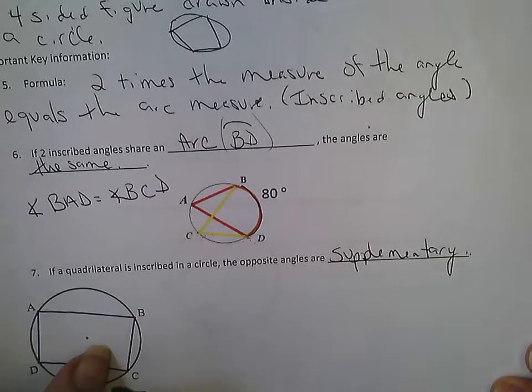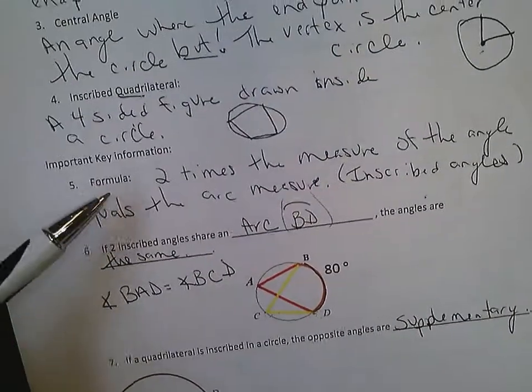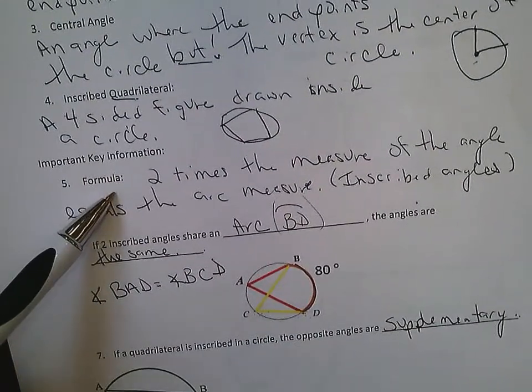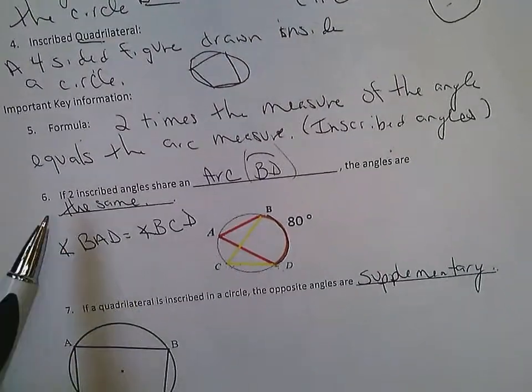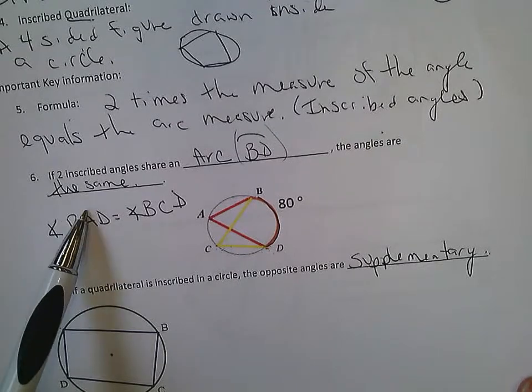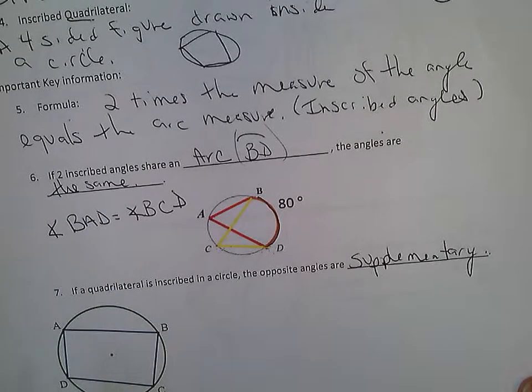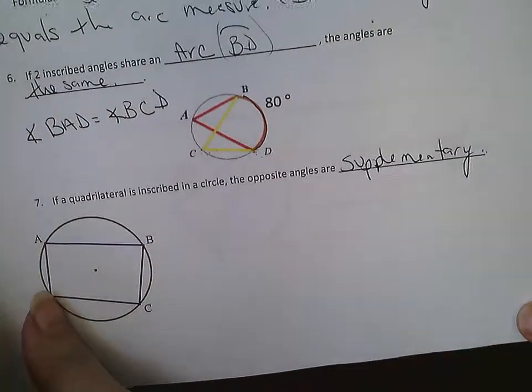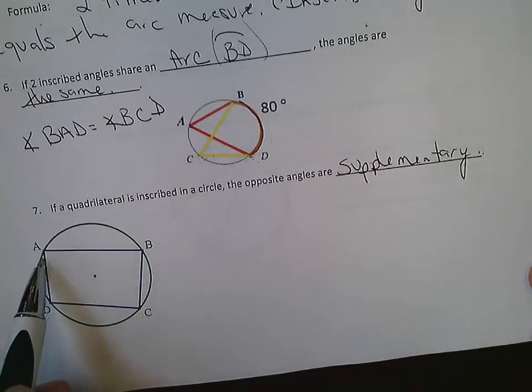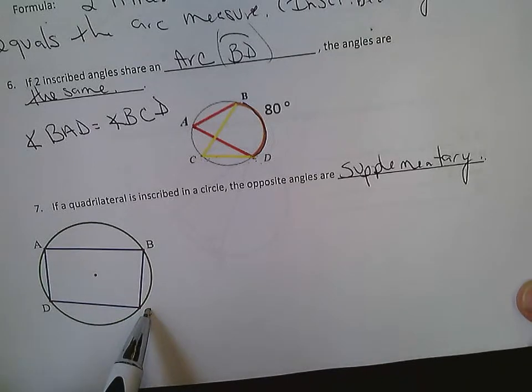Okay, so now we have 3 main facts. We have the formula for finding a basic inscribed angle. We have that if they share an arc, they are the same. And now we're looking at our quadrilateral, which is our 4-sided figure drawn inside. So what does this mean?